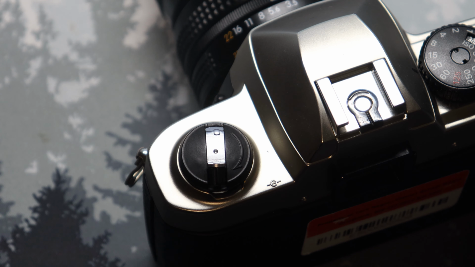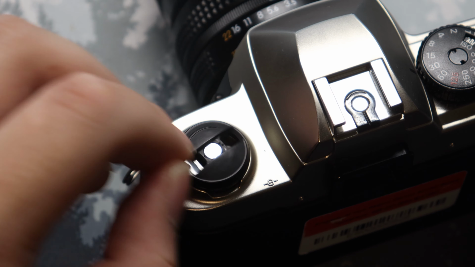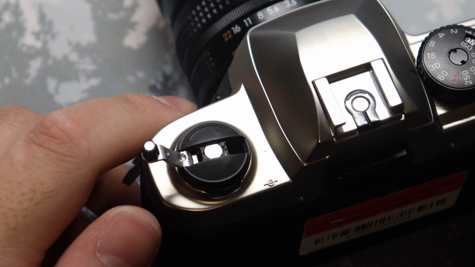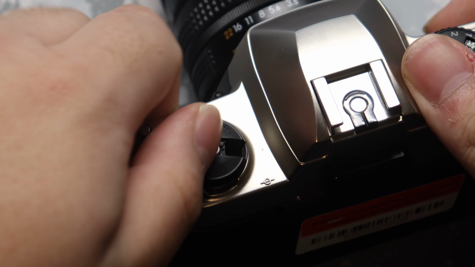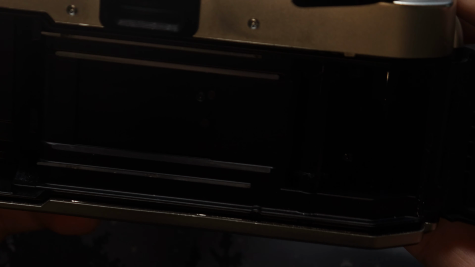This is the film rewind lever. It serves two purposes. After you finish a roll of film, you can turn the lever in the direction that the arrow is pointing to rewind the film back into its canister. You can also pull up on the lever to open the back cover to remove a film canister or to load a new roll.